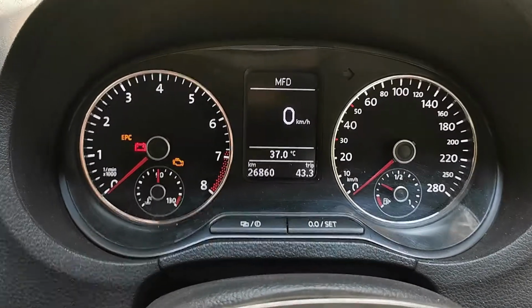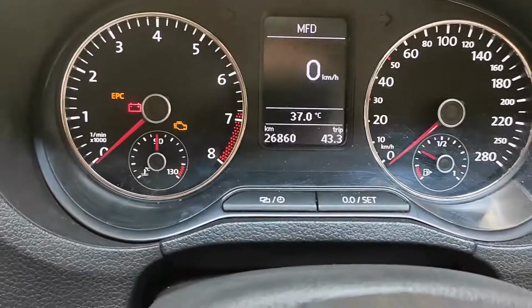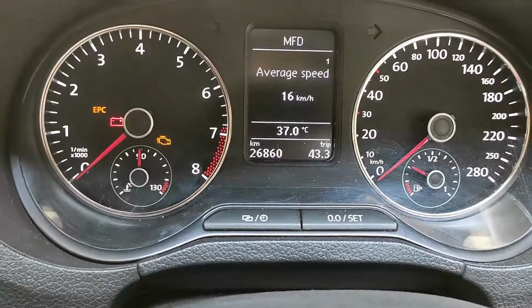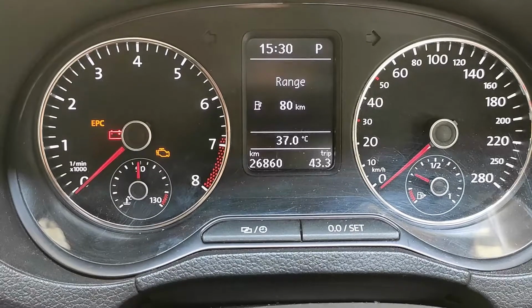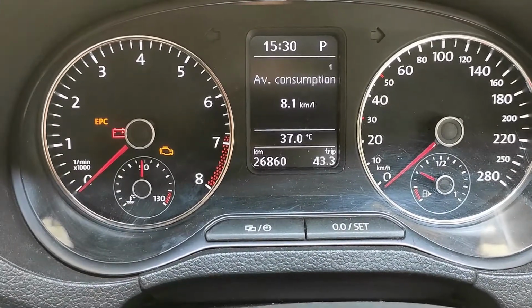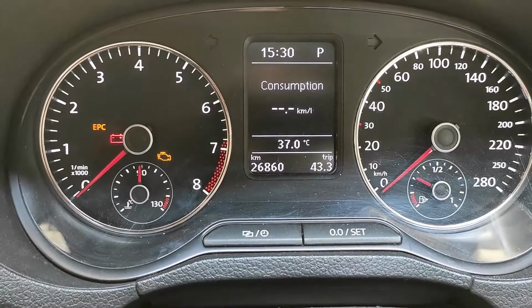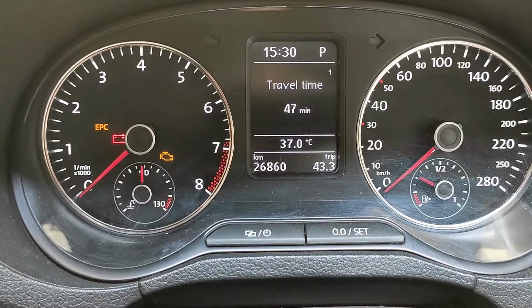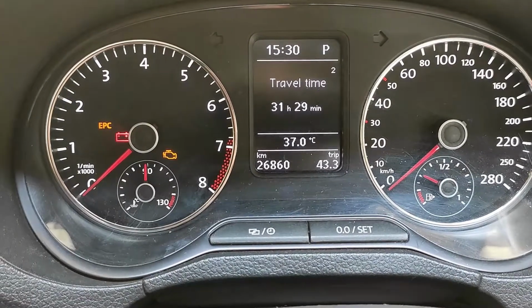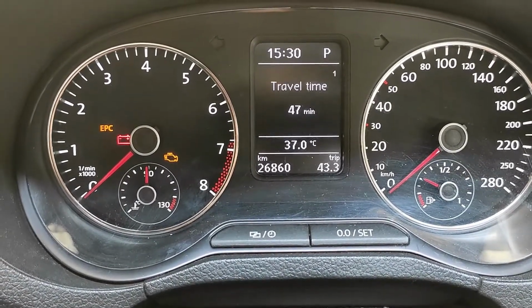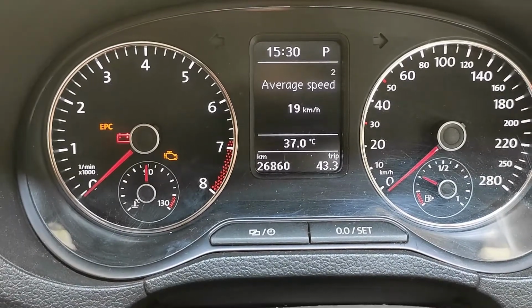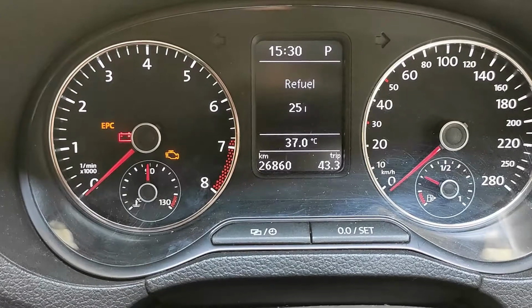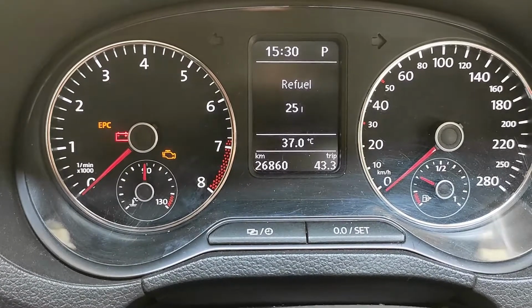Then there's the kilometer reading, the average speed, the distance, refuel, range, average consumption, instant consumption, travel time 1 and 2, speed warning, distance 1 and 2, and this is the refuel quantity.